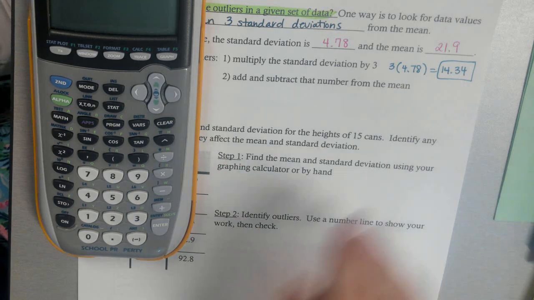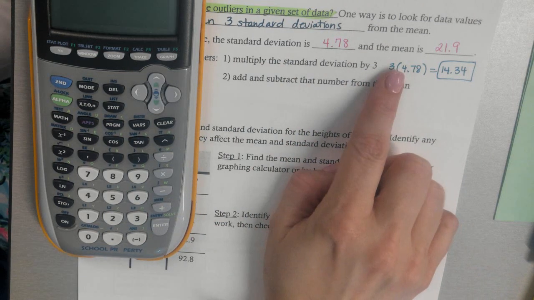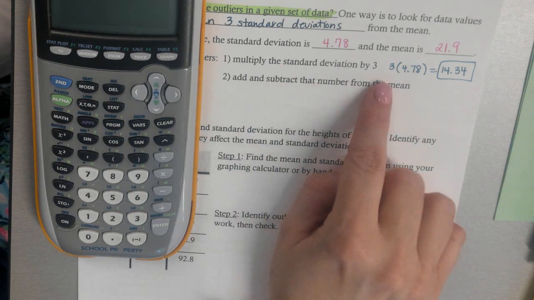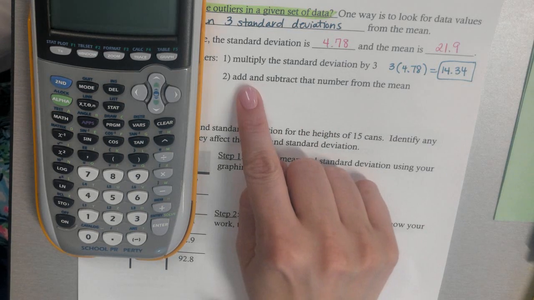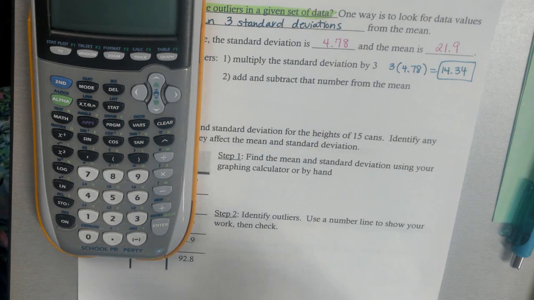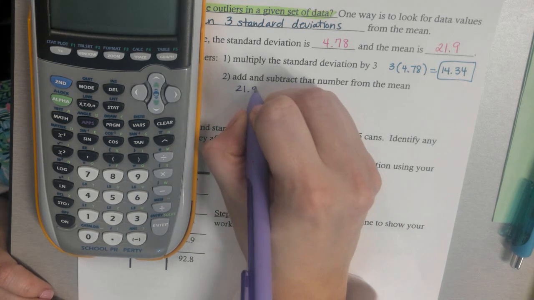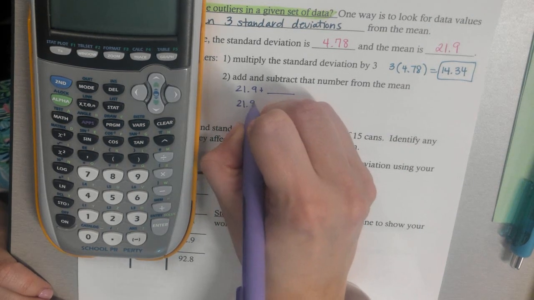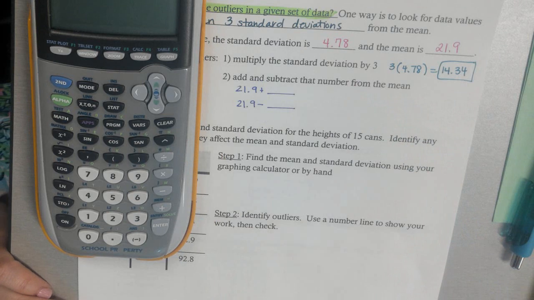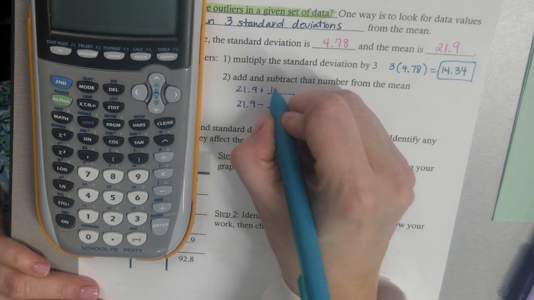Alright, and then once you find what 3 standard deviations are from the mean, you are going to add and subtract this number from the mean. Okay, so you're going to take your mean value, which is 21.9, and then you're going to add your standard deviation, and then you're going to subtract the standard deviation. Okay? So for this one, it was 14.34.